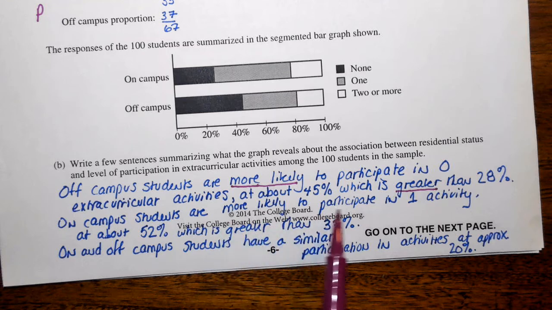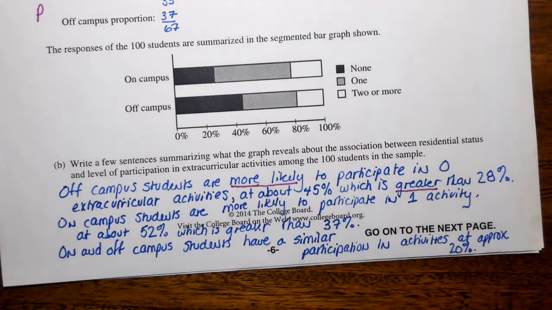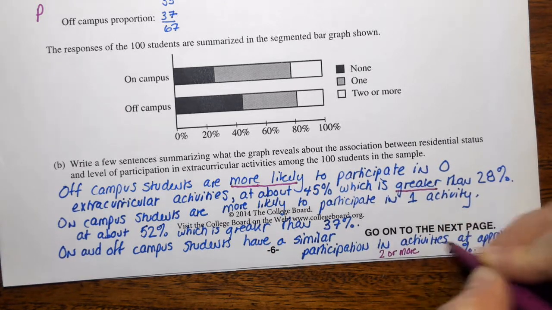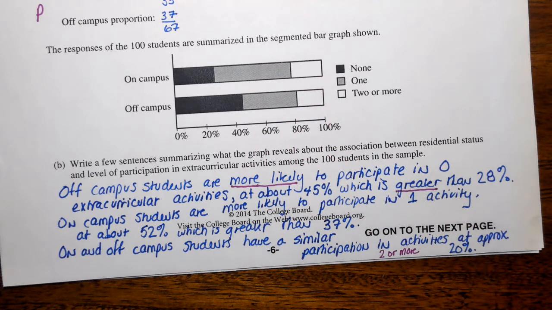On-campus students are more likely to participate in 1 activity at about 52%, which is greater than 37. So I subtracted that and subtracted that. On and off-campus students have a similar participation in, this should say 2 or more activities at approximately about 20% each.